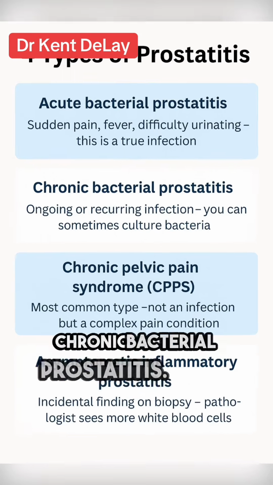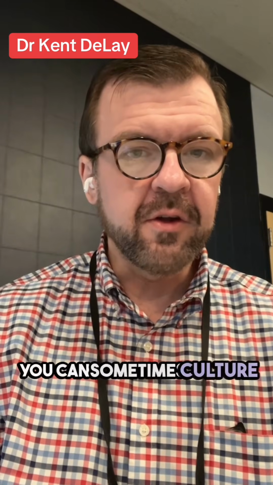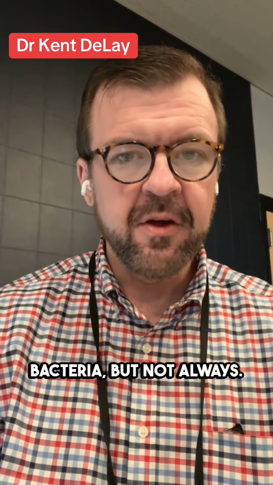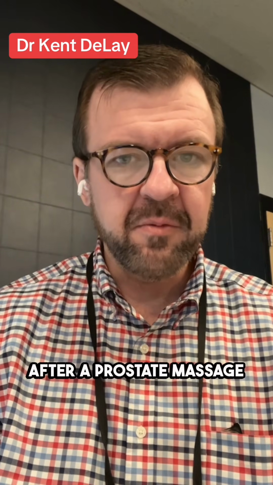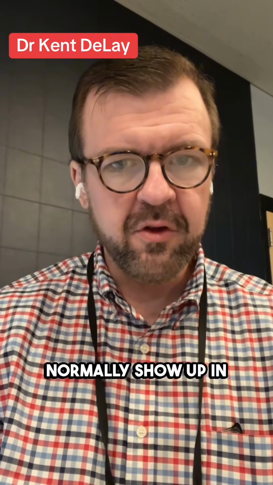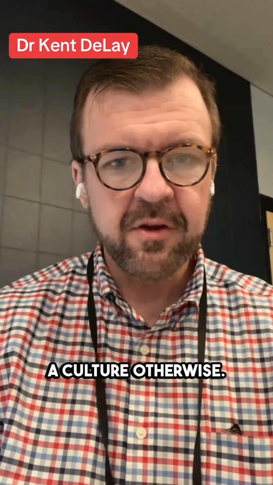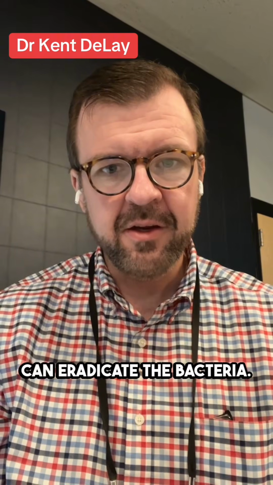Type 2 is chronic bacterial prostatitis. The symptoms come and go. You can sometimes culture bacteria, but not always. Sometimes a urine culture after a prostate massage can allow us to find bacteria that wouldn't normally show up in a culture otherwise. Treatment usually involves longer courses of antibiotics in the hope that you can eradicate the bacteria.